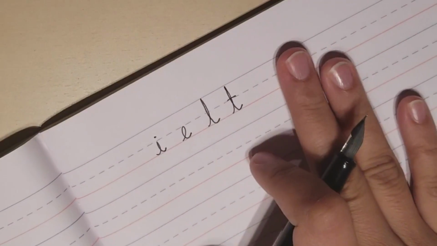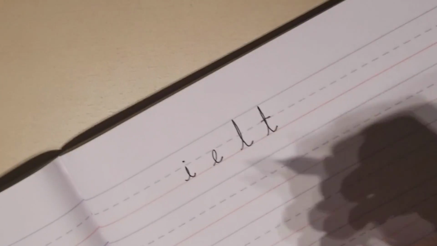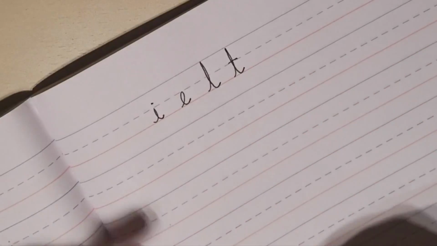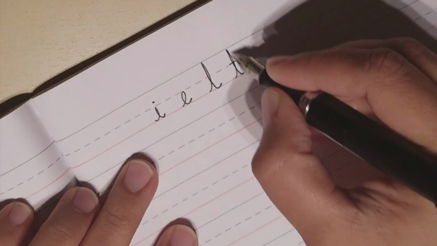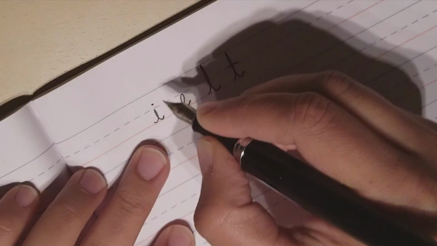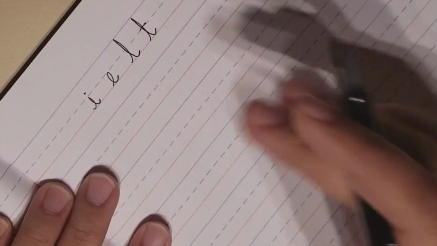So remember, in cursive, you cannot lift your pen. So in order to make this dash on the T and this dot on the I, you have to come back. So this is how you do it.